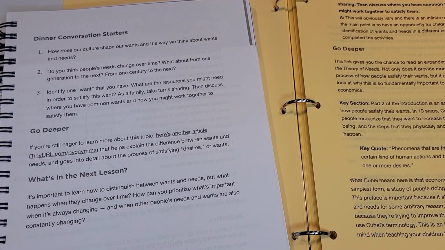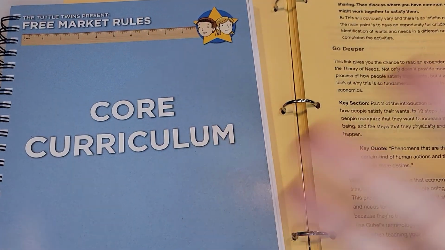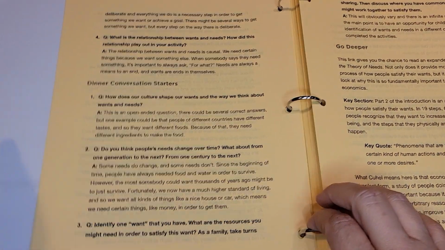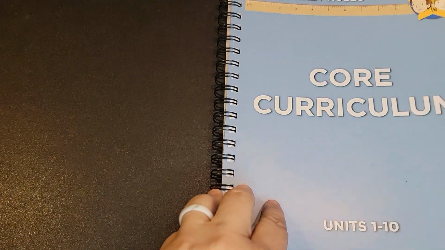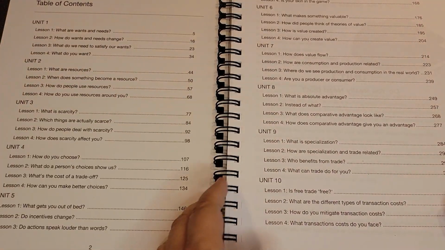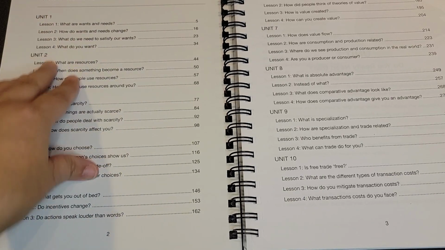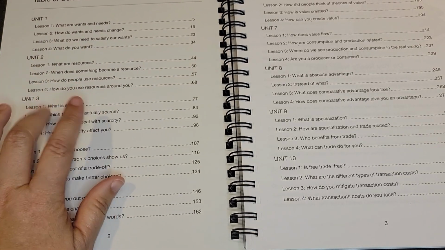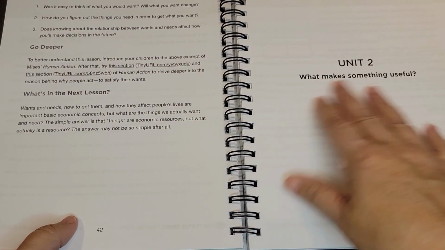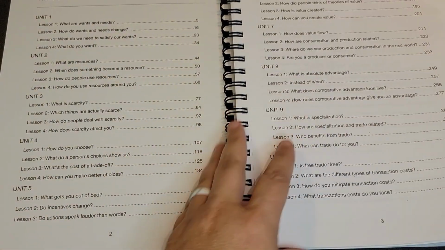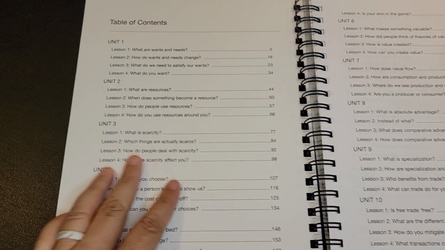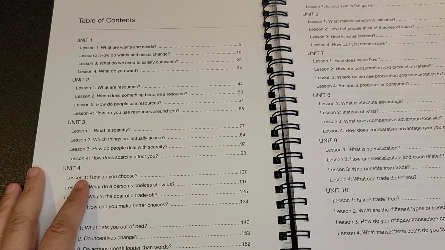So now let's look at the topics that you will cover, since you have an understanding of how this is laid out. Again, each unit is divided into 4 lessons. Now, they don't have the title of the unit in here. They do have the title of the lesson, but not the unit in the table of contents. But they do have it in here. So I can just go through and let you know what you're going to be looking at.